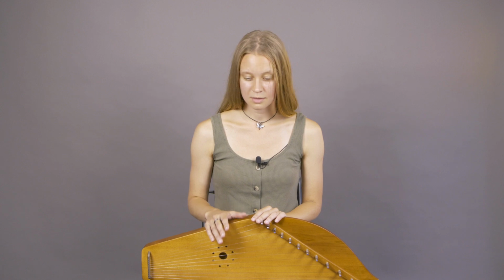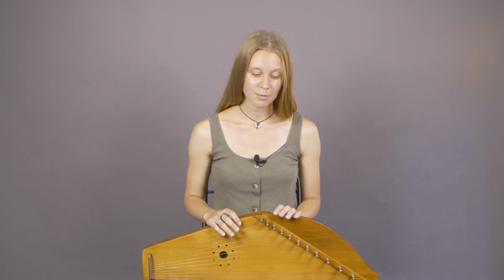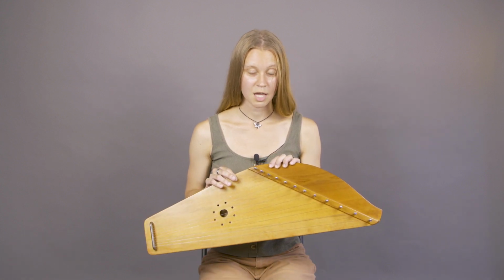Well, these are three main differences between the instruments with more and fewer strings. But in any case, if you buy the instrument with more strings, you can play it the same way as on the smaller instrument.